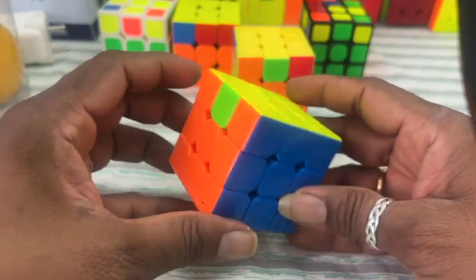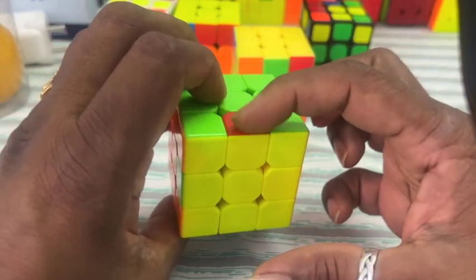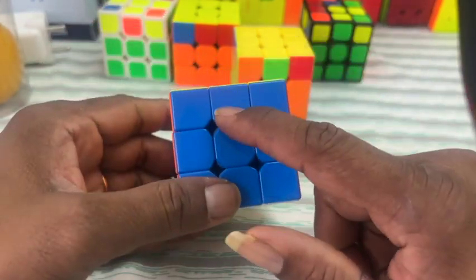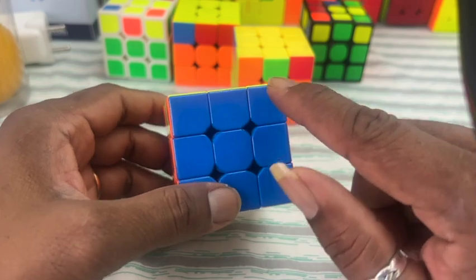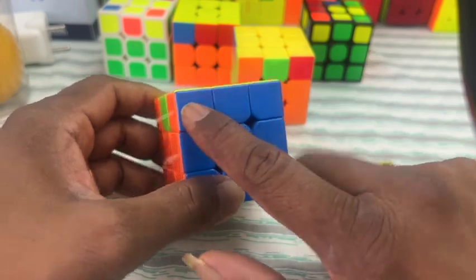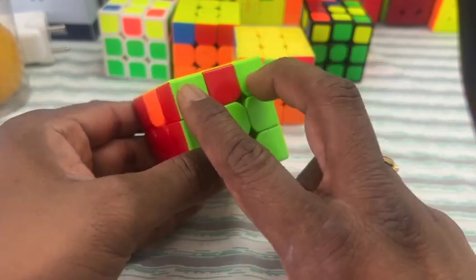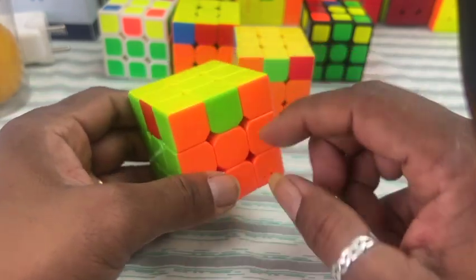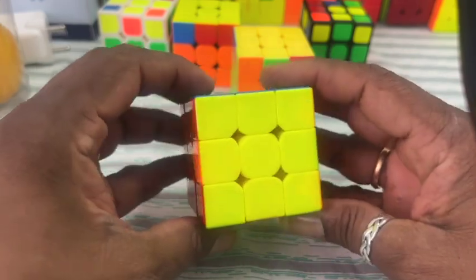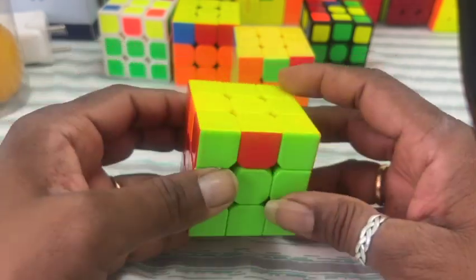See, now we lost the green edge piece here, but we formed the blue piece here. It's okay. Now the first observation is, look at the corners. Blue two corners, red two corners, green two corners, and orange two corners are all matched. So this is a step where you can do it.